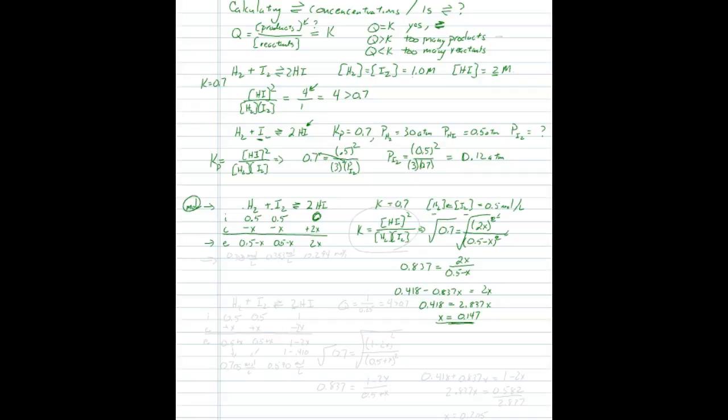So 2 times 0.147 is 0.294 moles per liter. 0.5 minus 0.147 is 0.353 moles per liter and 0.353 moles per liter. So the equilibrium concentrations are this.